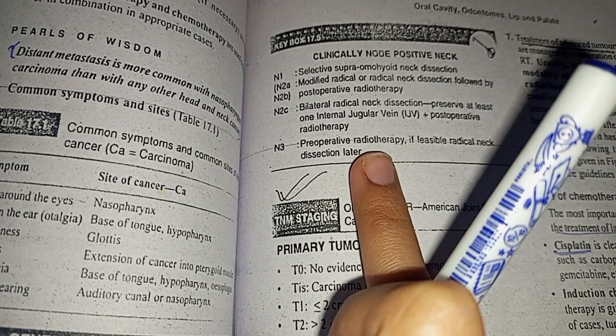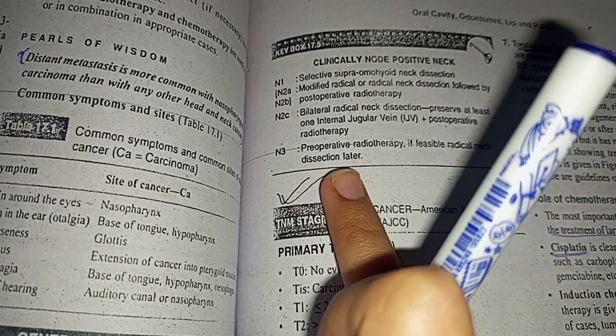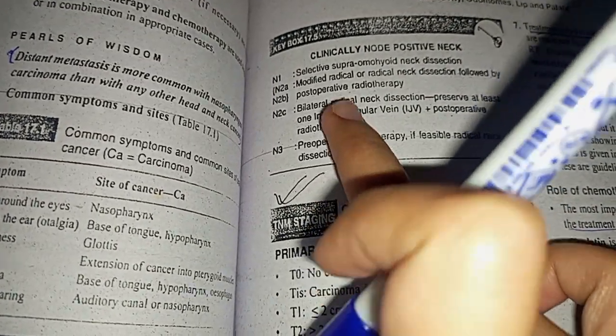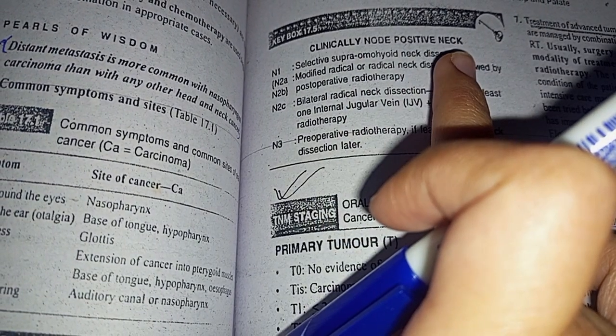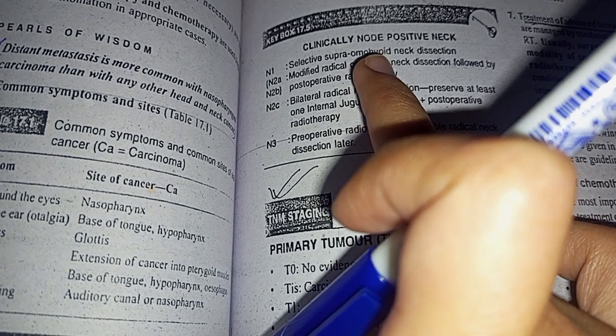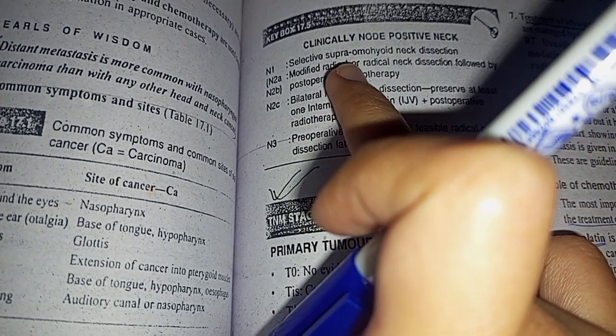And then you have pre-operative radiotherapy. Pre-operative means before, when it is not feasible, radical neck dissection is later. Okay, so that was the node negative neck, and then you have the node positive neck. In which conditions do you have it? In N1, it is supraomohyoid neck dissection.